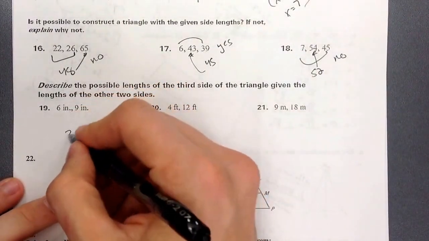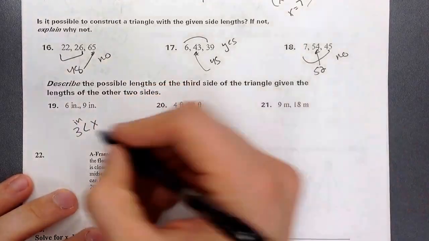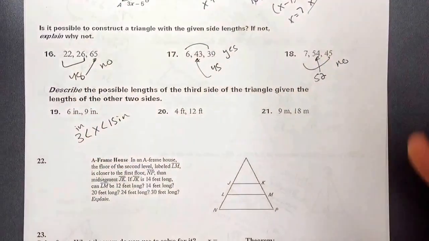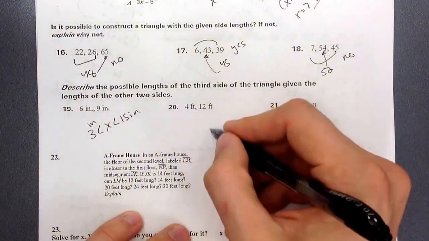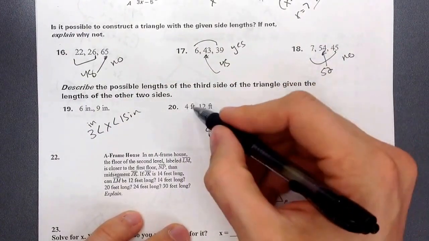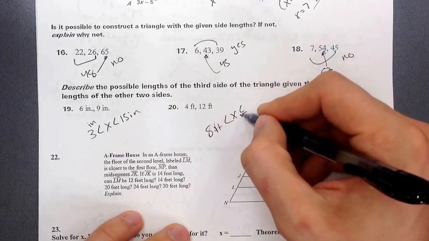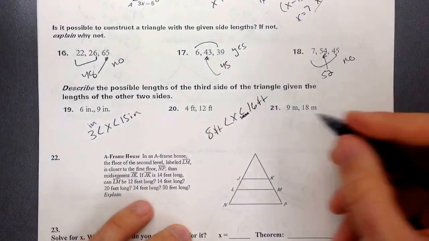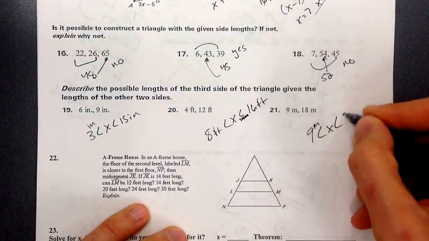Describe the other possible two lengths. The smallest it could be, it's got to be larger than 3 inches. If it's not larger than 3 inches, I can't get from 6 to 9. It has to be less than 15 inches, or 6 and 9 together won't span that gap. Difference, if it's not more than 8 feet, you can't get from 4 to 12. And if it is larger than 16, there's no equality here, it has to be smaller than 16, or these two can't span it. The same thing here. We'll get between 9 meters and 27 meters.